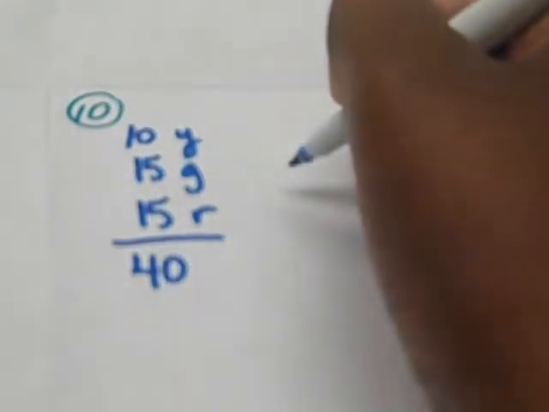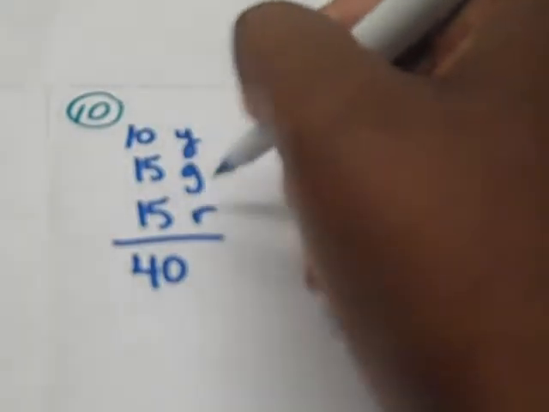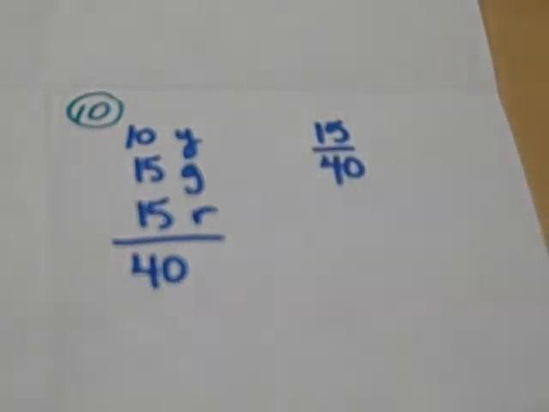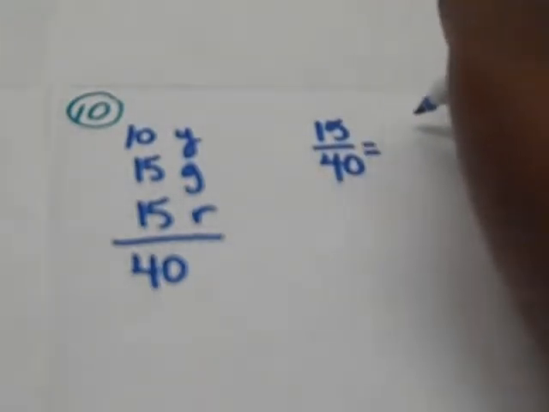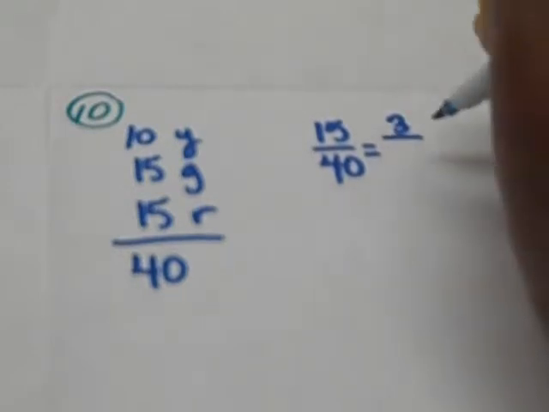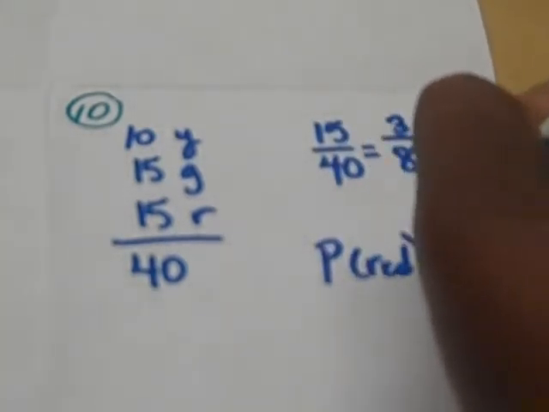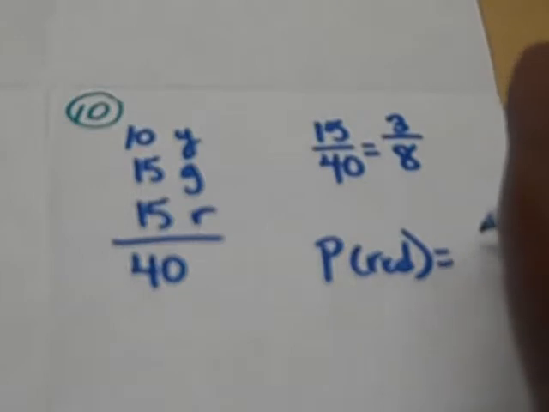So first we need to establish the total number of apples. 10 yellow, 15 green, 15 red. Total of 40 apples. The probability that the first child will get a red apple, where there are 15 red, so 15 out of 40. And we can simplify that. If we divide each number by 5, we'll have 3 for the numerator, 8 for the denominator. So the probability of a red apple being drawn by the first child is 3/8.